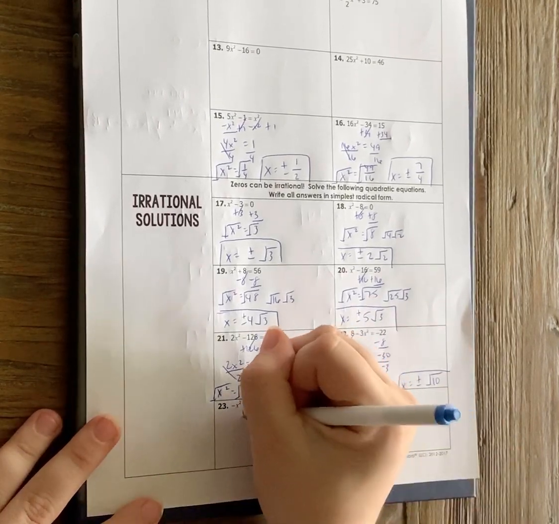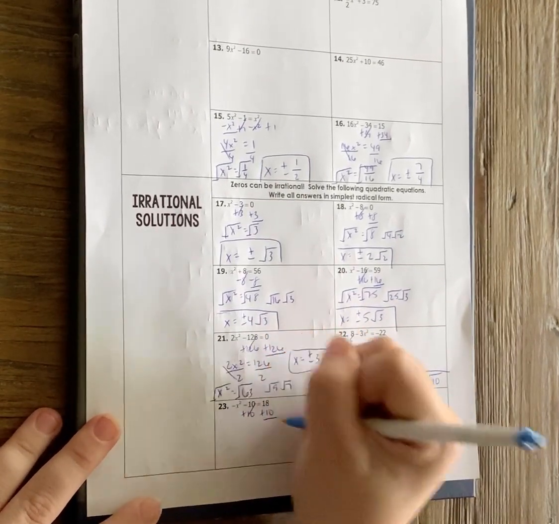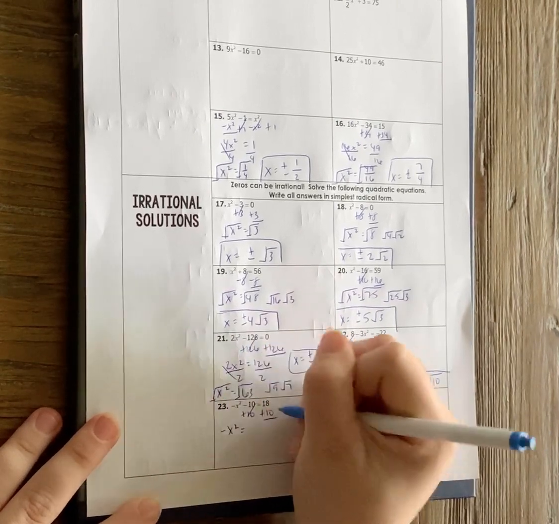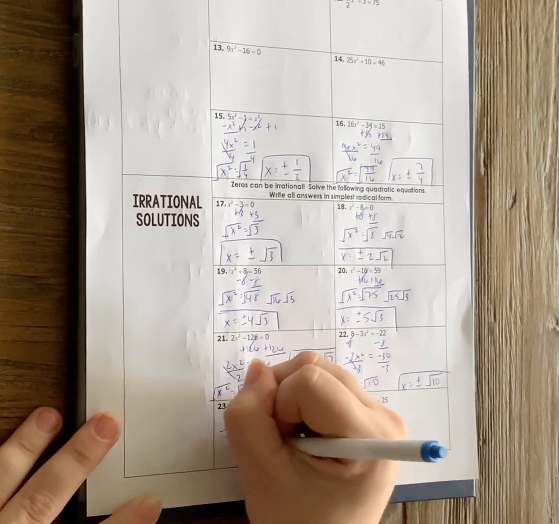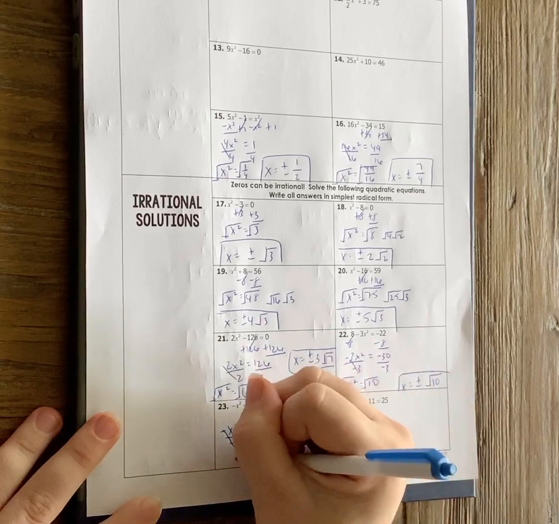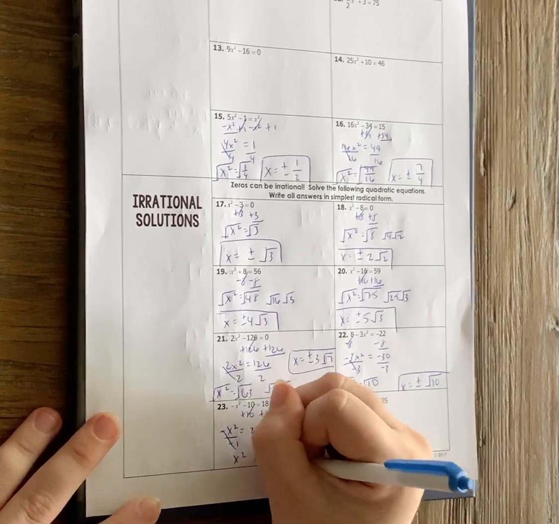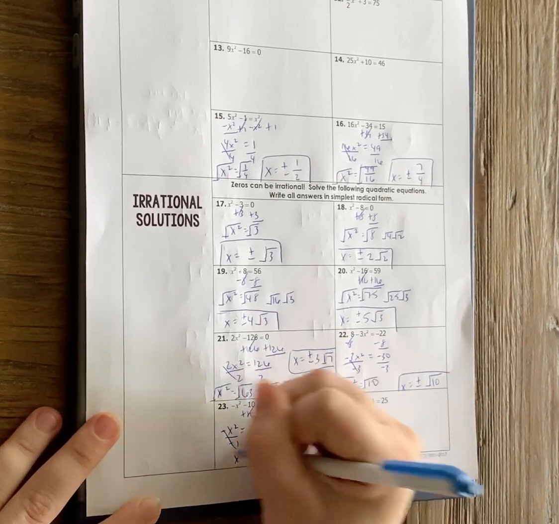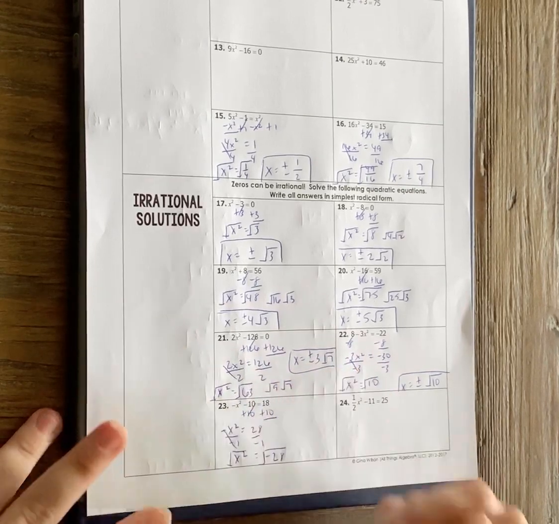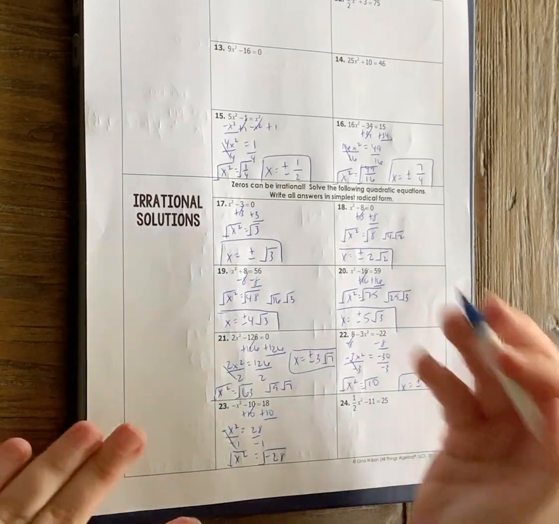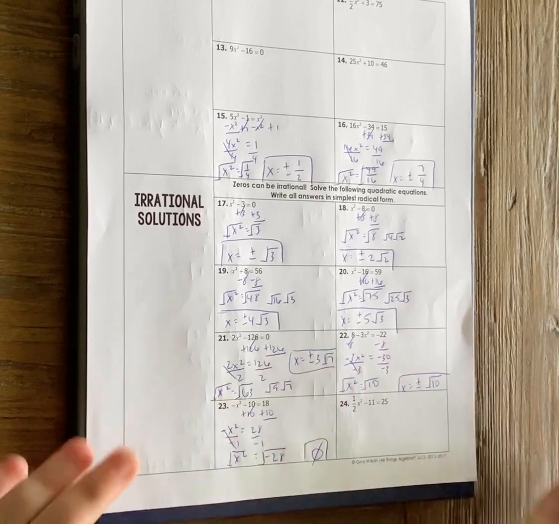23, you want to add 10 over. Negative x squared equals 28. Divide by negative 1. We have x squared equals a negative 28. Take the square root. Cannot take the square root of a negative, so it's a no solution.